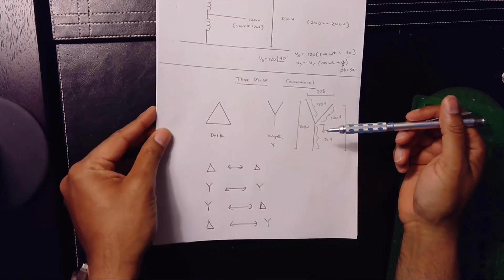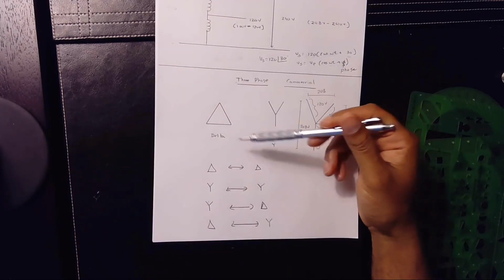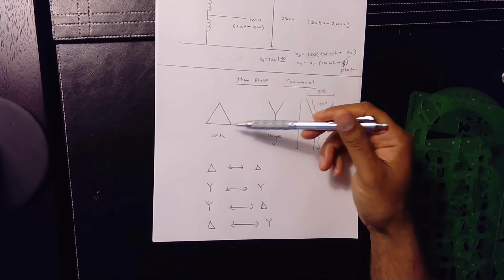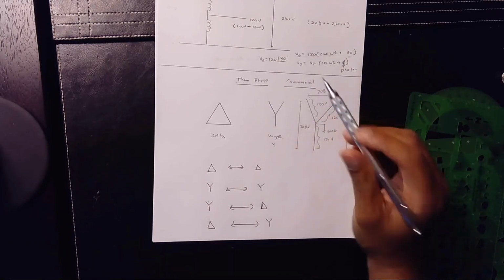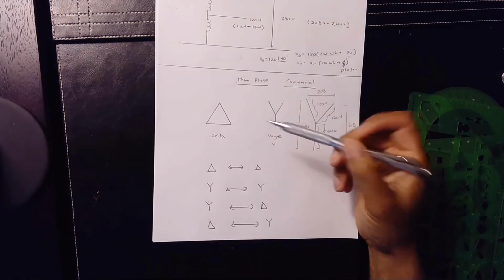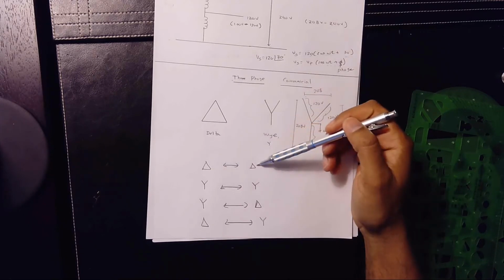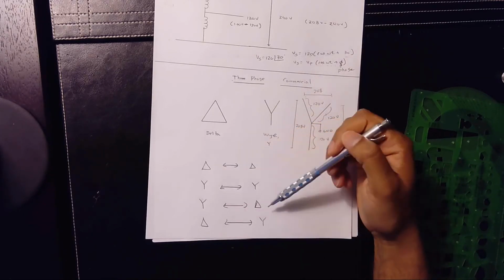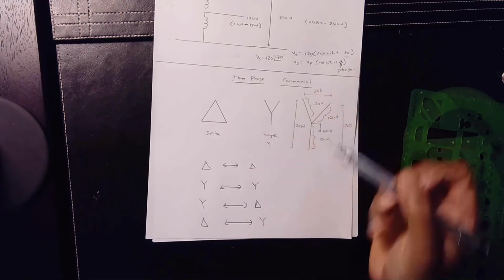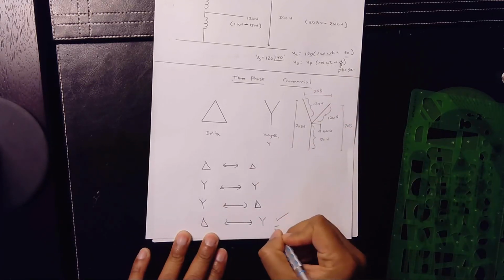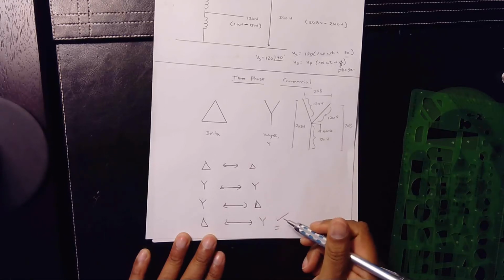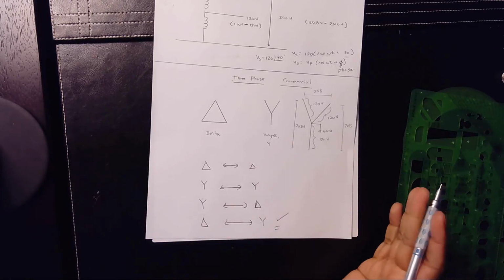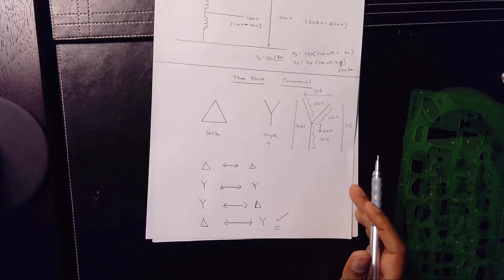Okay, that's number one. Number two, understand that delta, the three phases can come in. The three phases come in four different combinations. The first combination goes from delta to delta circuit. Then it can go from Y to Y circuit. It can transform to Y to delta circuit, and go from delta to Y circuit. Our focus will be here. Okay, this is the most common in industry. Okay, and we'll go over exactly what's going on.